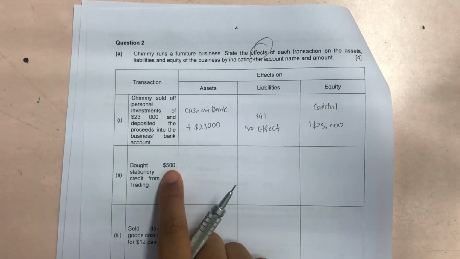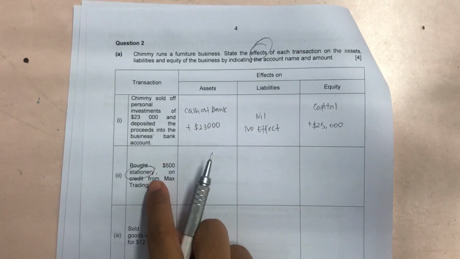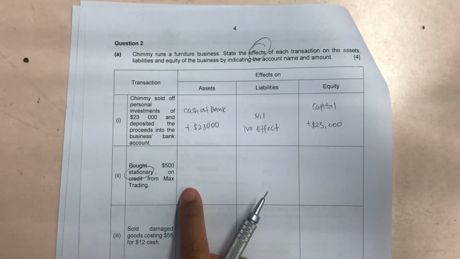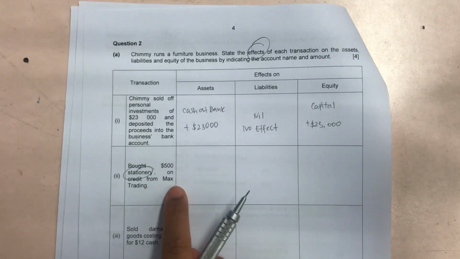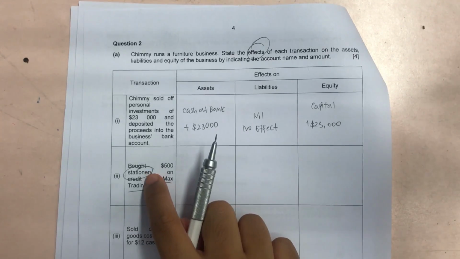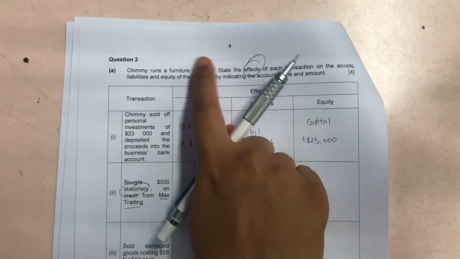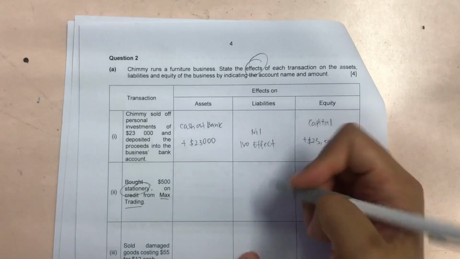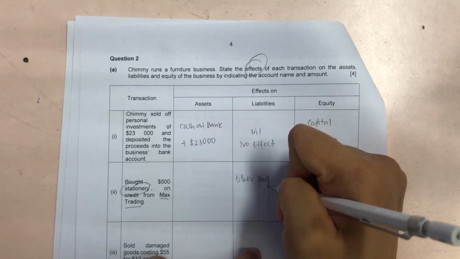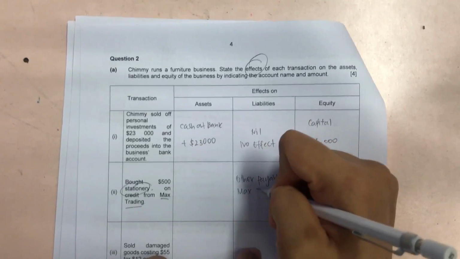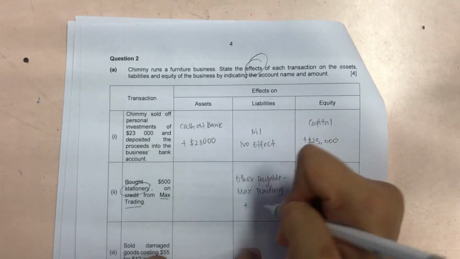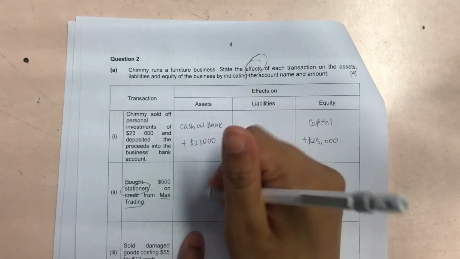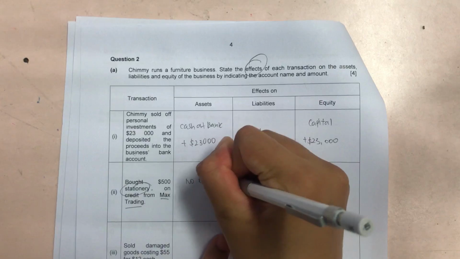Next one, you bought $500 stationery on credit. When you buy stationery, please note that stationery is not an asset. So you shouldn't see stationery under here. Alright, and you bought it on credit from Max Trading. We are not buying goods because goods is supposedly the furniture. Okay, so this cannot be trade payable, this must be other payable. So what happens is that you now have an other payable, and you must write the name of the supplier. So your other payable will increase, okay, your other liability will increase. Your assets has no effect over here.